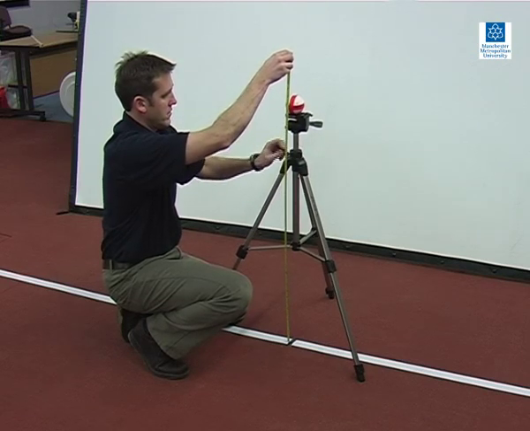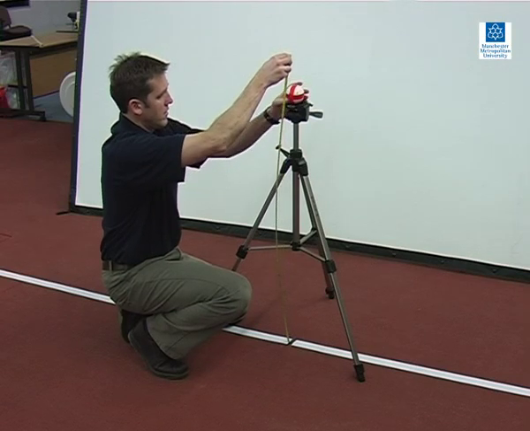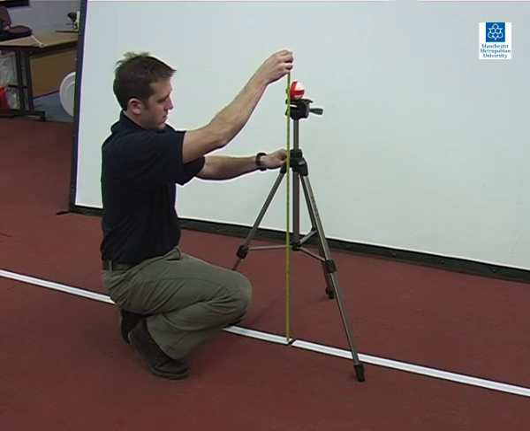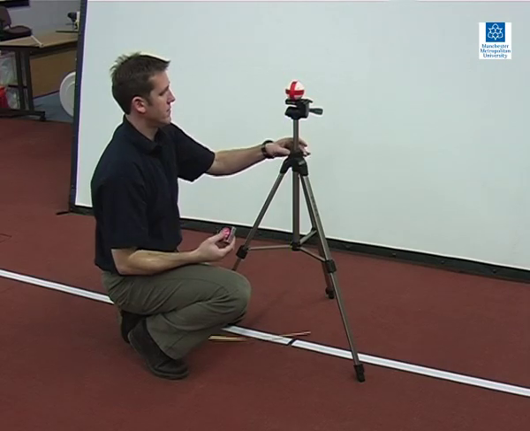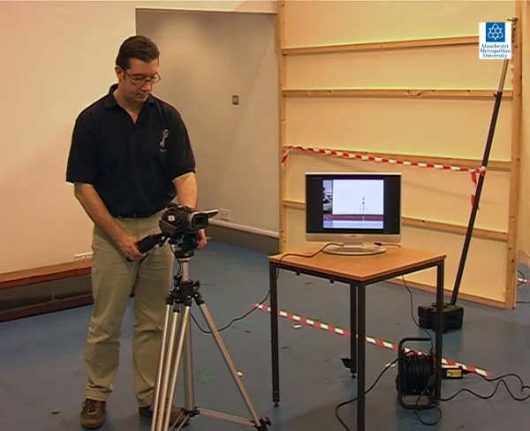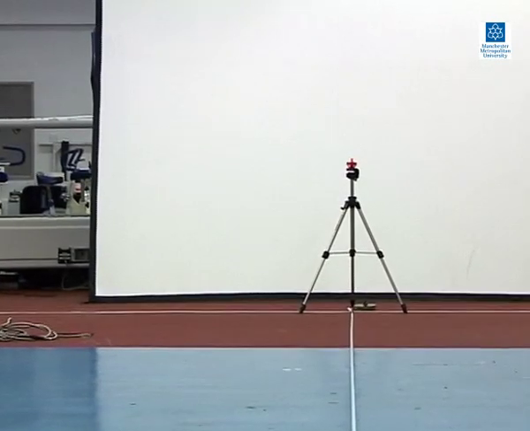To ensure that the optical axis of the camera is at right angles or perpendicular to the plane of motion, an object can be positioned at the midpoint of the movement being filmed, at the same height as the camera. The camera position is then adjusted until the object is in the center of the field of view.